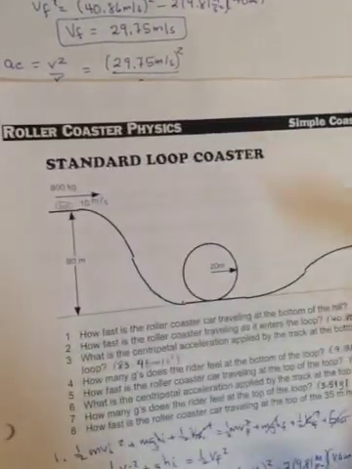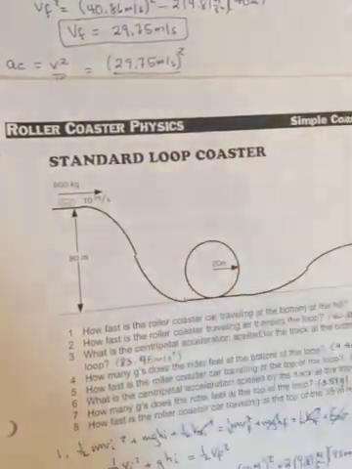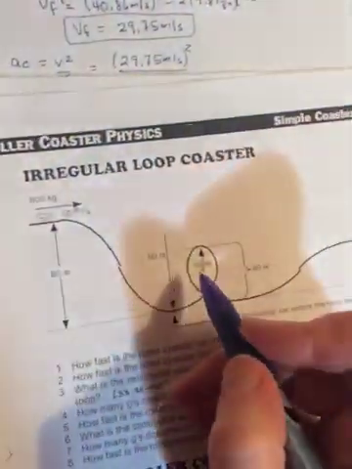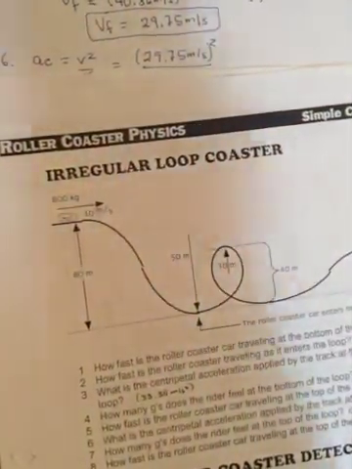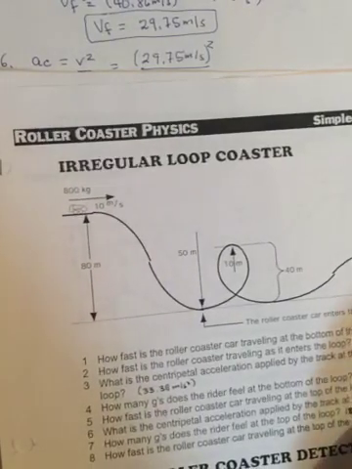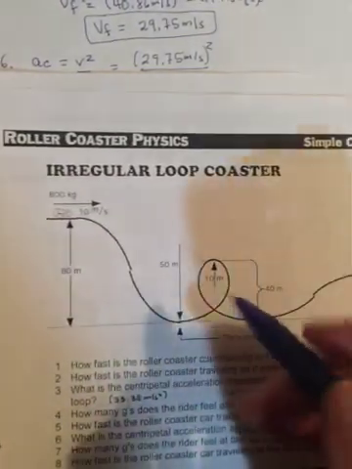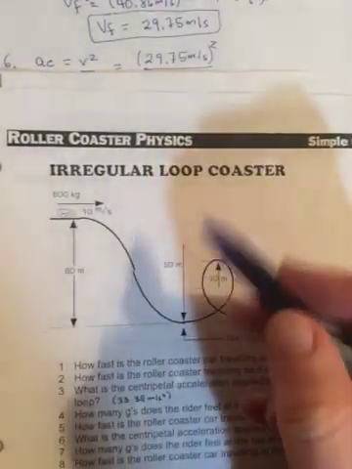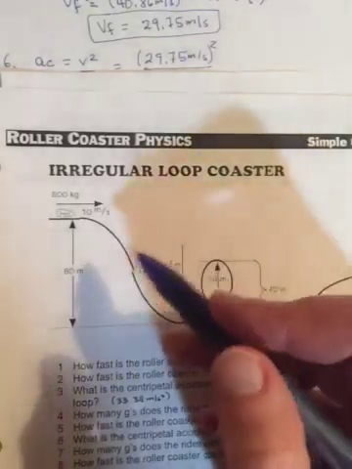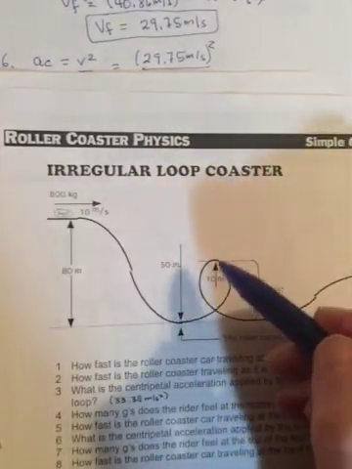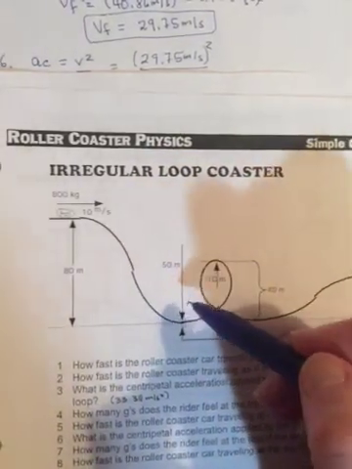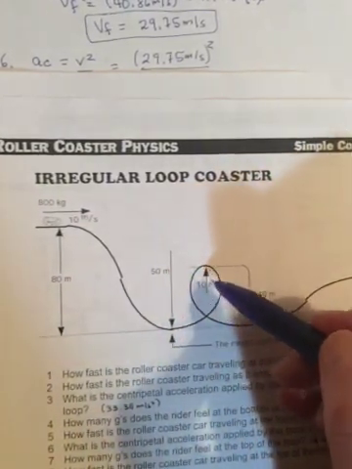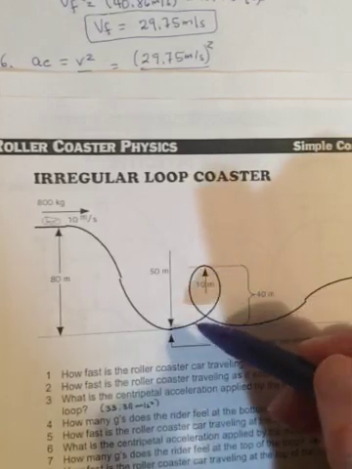But we do still have that issue of, it's not going to be healthy for the people at the bottom of the loop. And so what we do is we change our loop. So this is the sheet I'm going to have you work on in a few minutes, okay? And so I'll attach it here, and you can do it on separate paper. I have the printout copy for you at school. But notice that the lower part of the loop now has a bigger radius of 50 meters, and the upper part of the loop has a smaller radius of 10 meters.